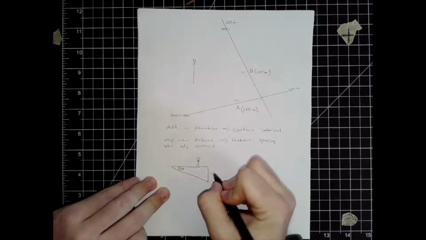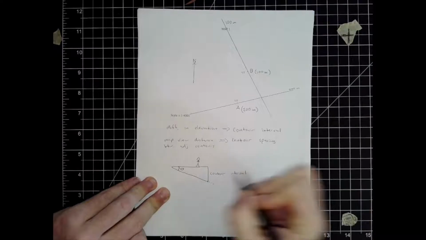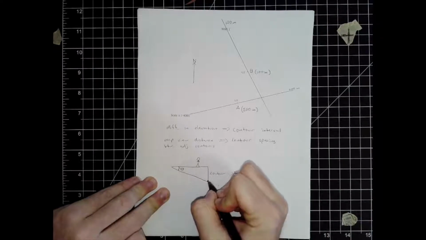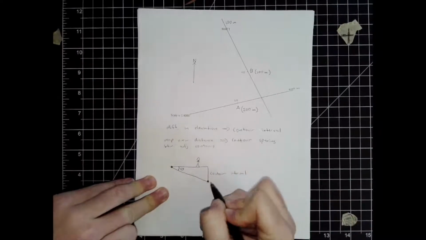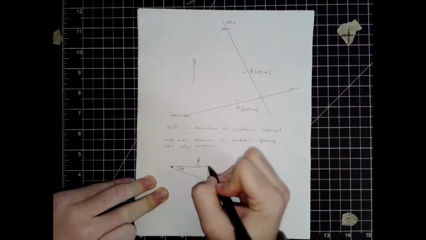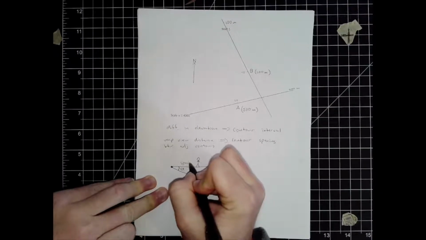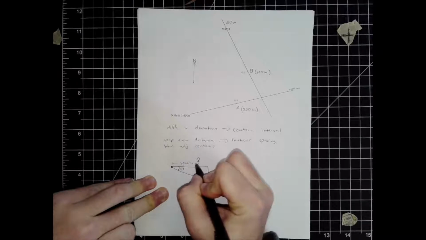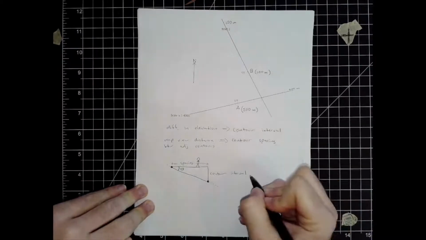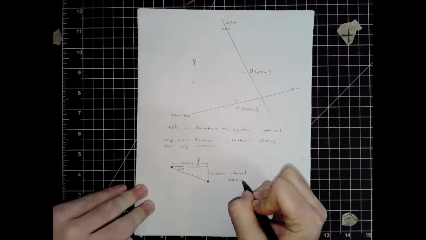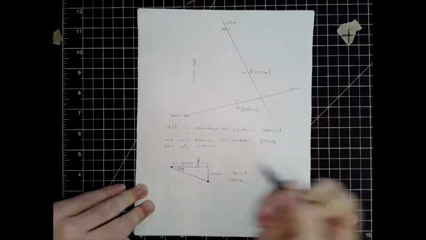The contour interval is this vertical distance so long as we're using two adjacent contour lines, and this distance here is the spacing. So we can define the contour interval to equal 100 meters. We know the dip from what's given in the problem, and so we can calculate the spacing.